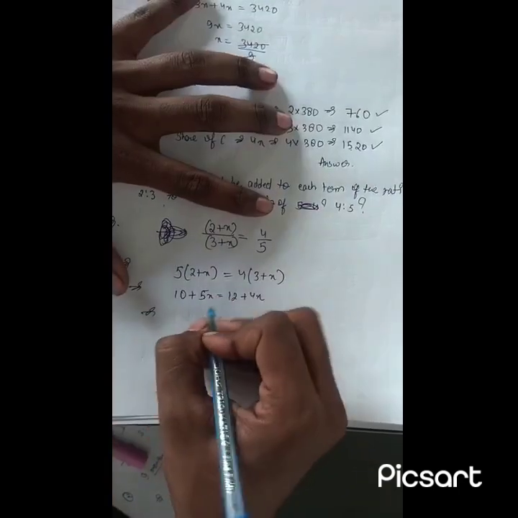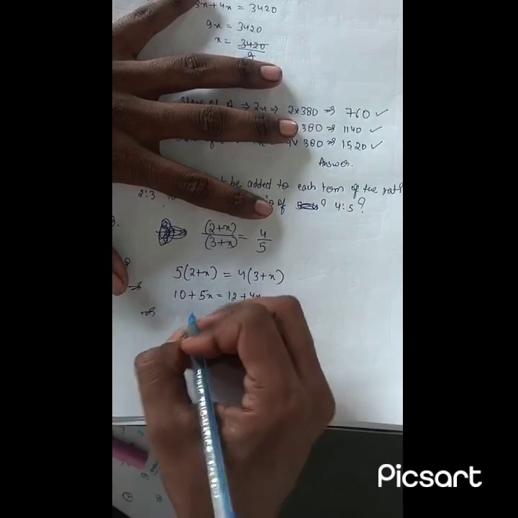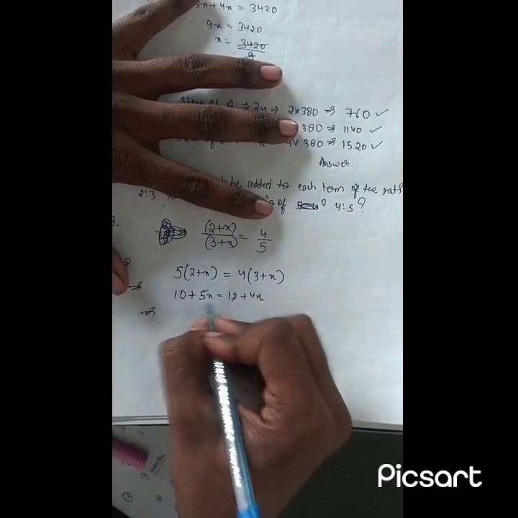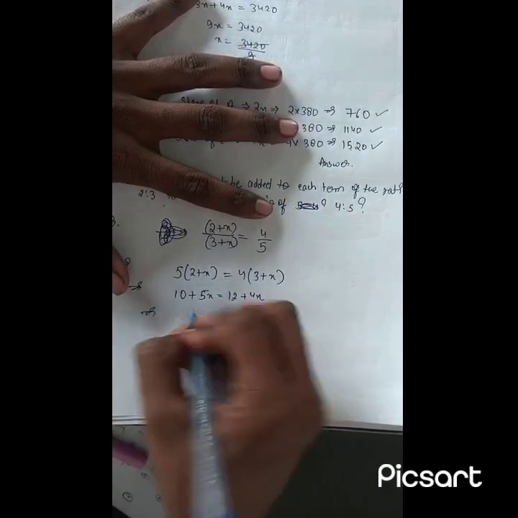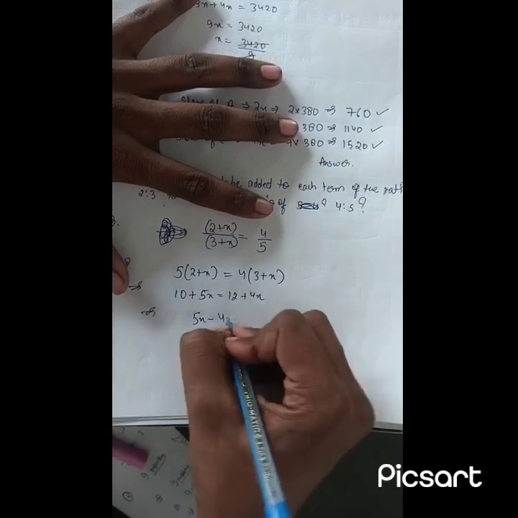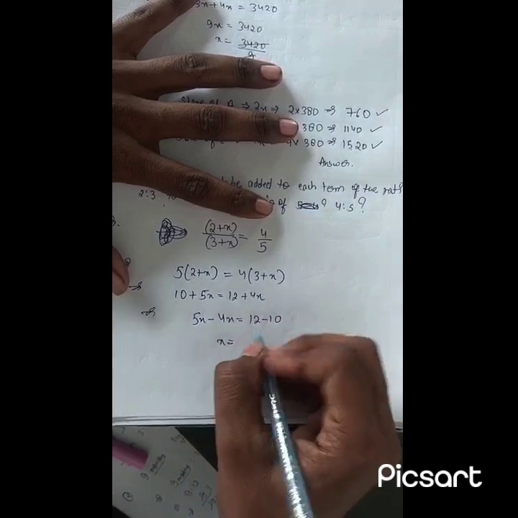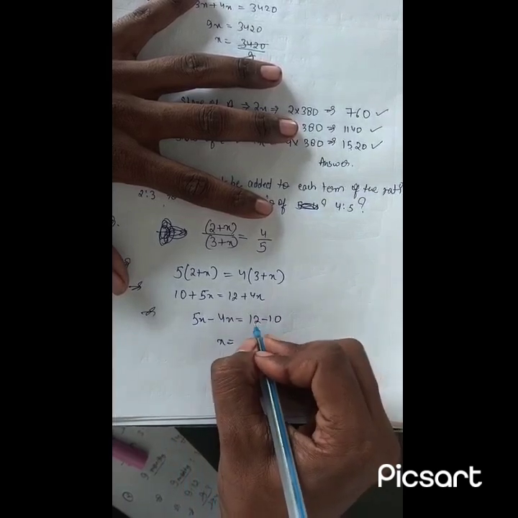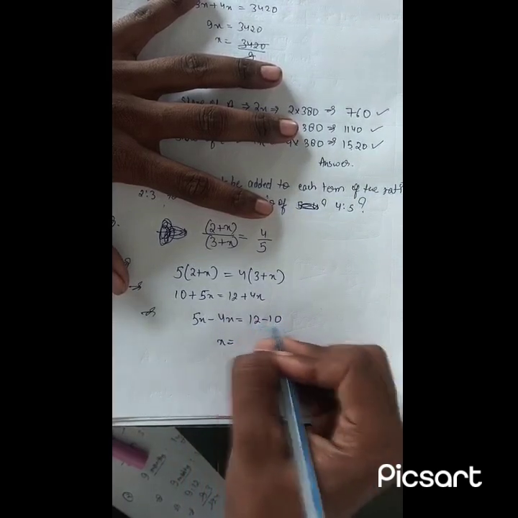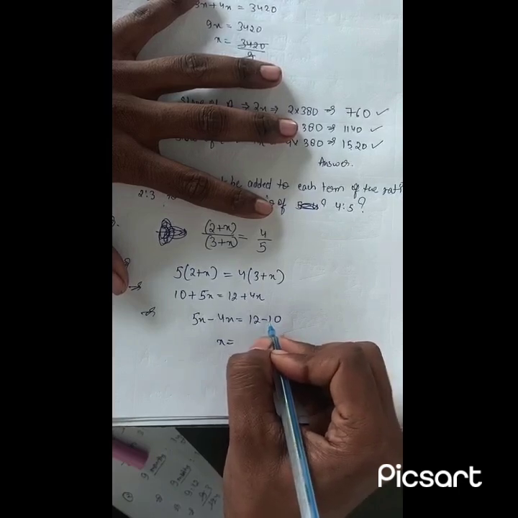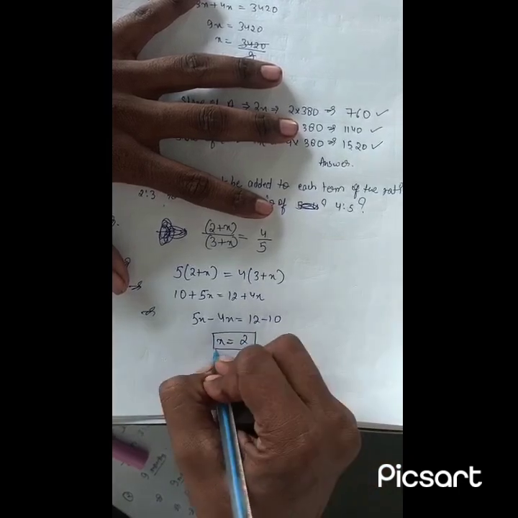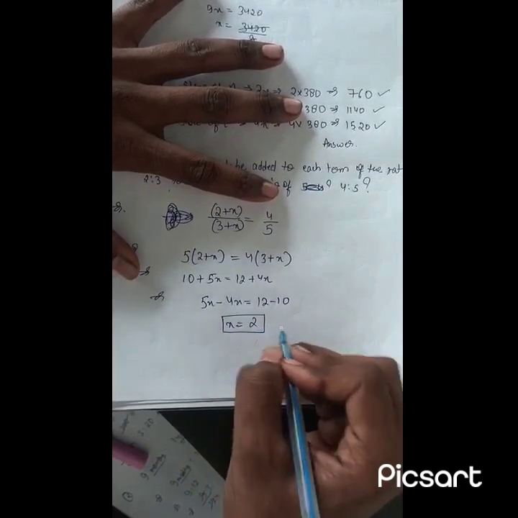From here what we can get is that 4x will come here and 10 will go there, so 5x minus 4x is equal to 12 minus 10. From here x is equal to 2. We have got the value of x is equal to 2.